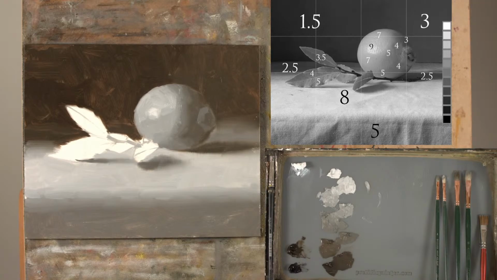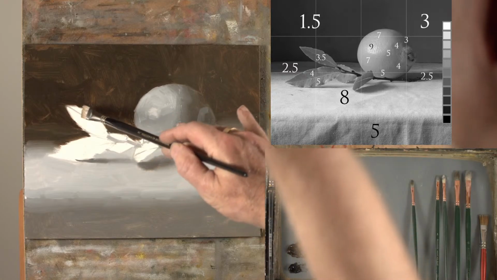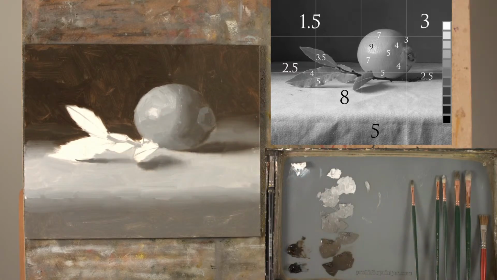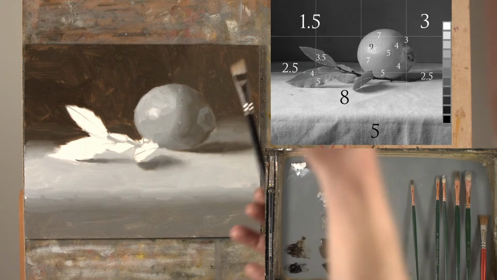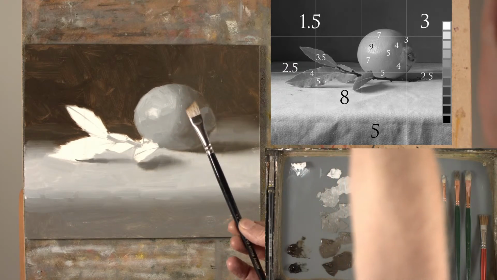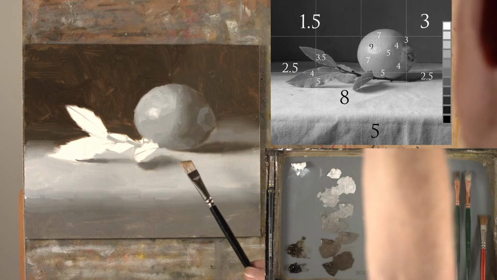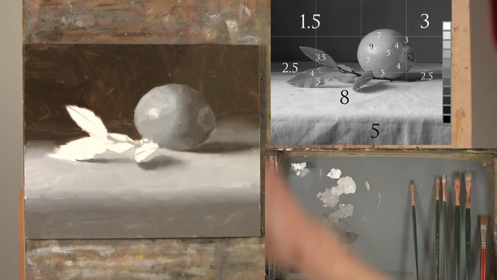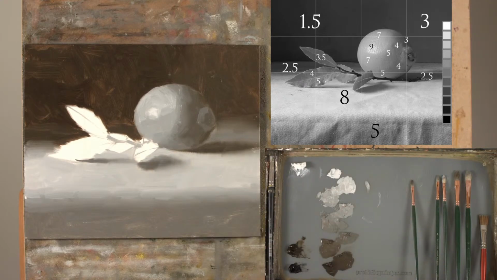Okay. So for the leaves, I'm going to use a synthetic. The reason for that is because of the kind of shapes they are, and I want fairly hard edges at the sides of them. I often use these. This is a Rosemary's Eclipse, but any synthetic about this size will do. This is like a 1/2 inch, because they're basically flat shapes. So we're going to put these in really simply.